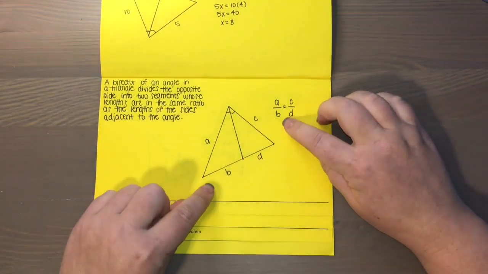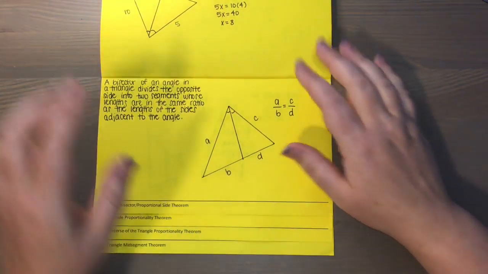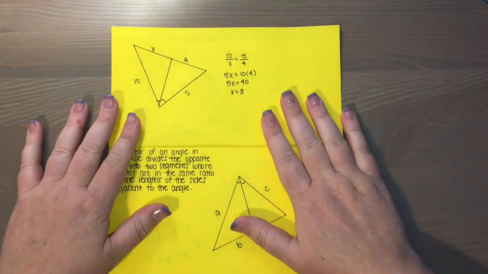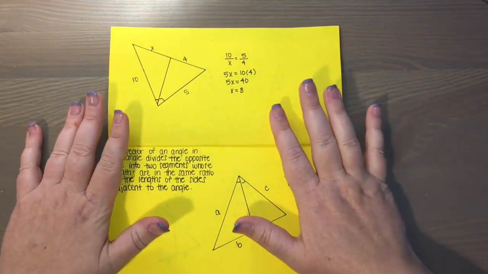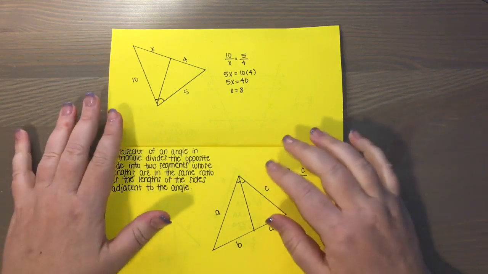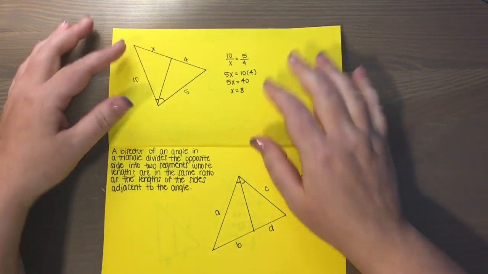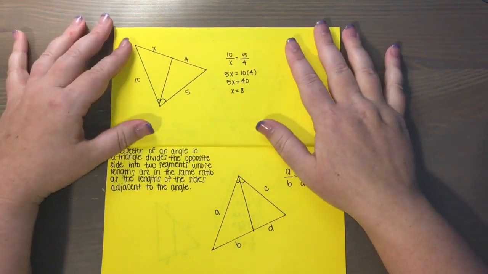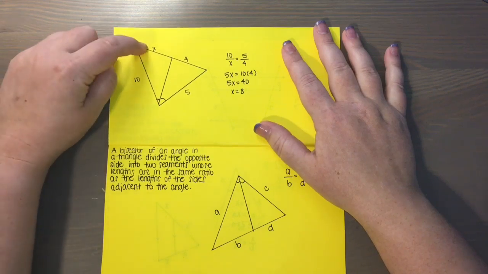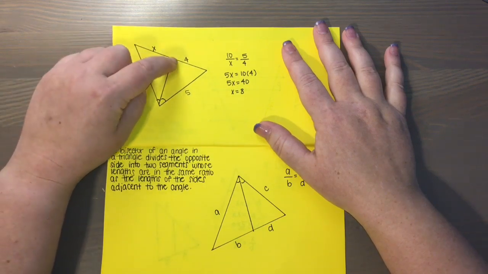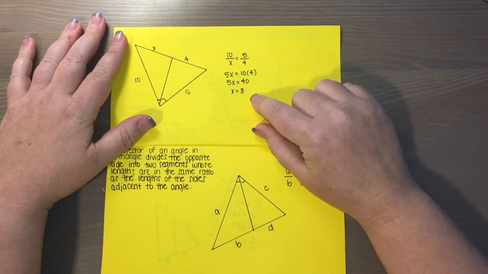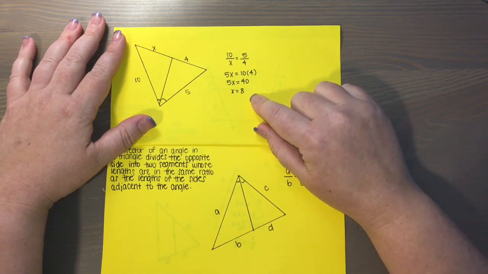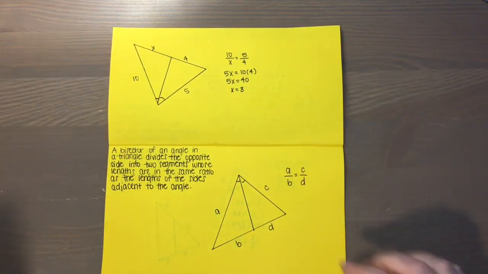So A over B equals C over D. Now my practice problem, I flipped it upside down just to give you some variety. They're not all going to look like this. Same concept though. We have 10 over x equals 5 over 4, and then you can see I've just done the cross multiply and divide out. We get x equals 8.